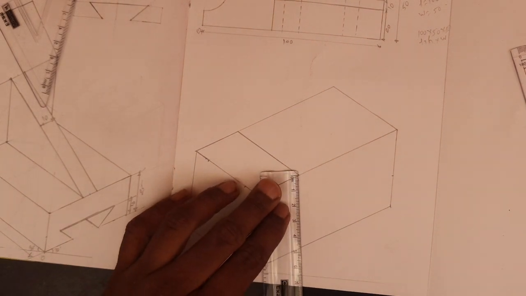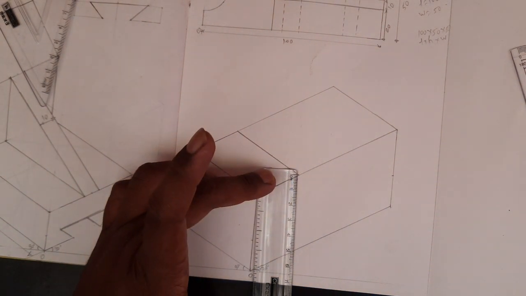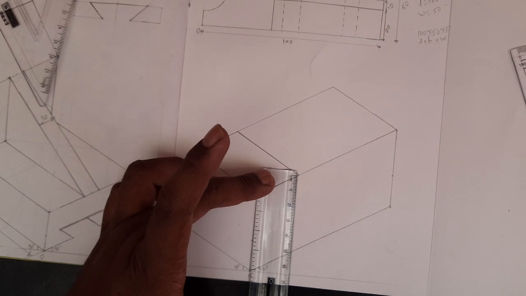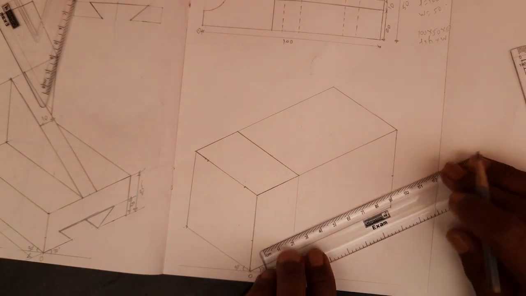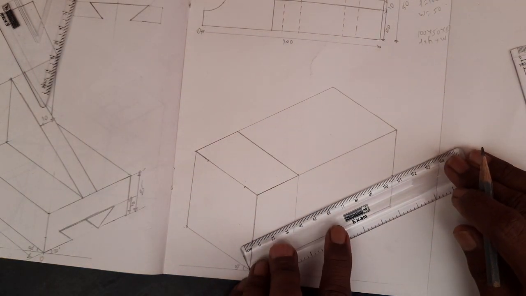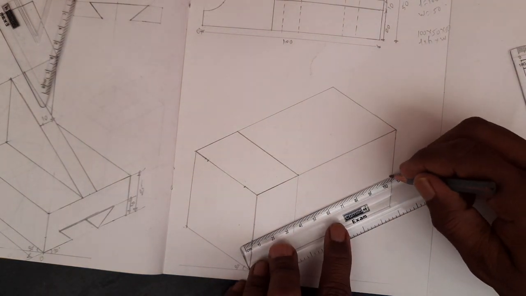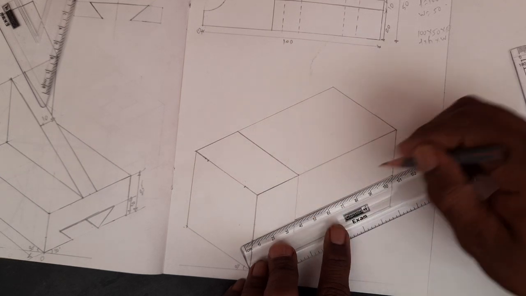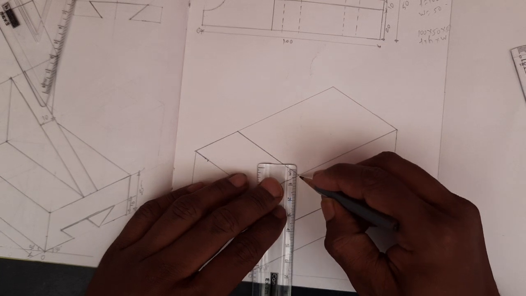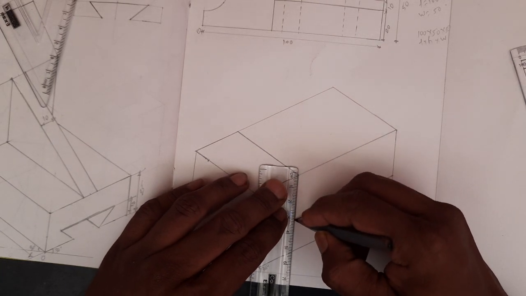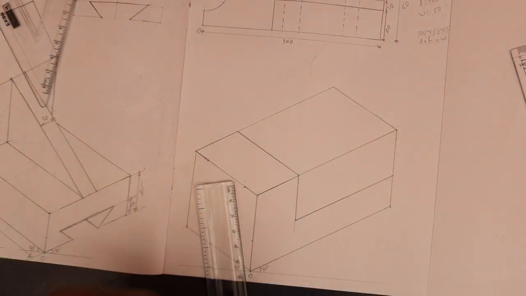Now through this point take an exactly vertical line. Now join this 20 distance. So this will be meeting over here. Both are intersecting over here.